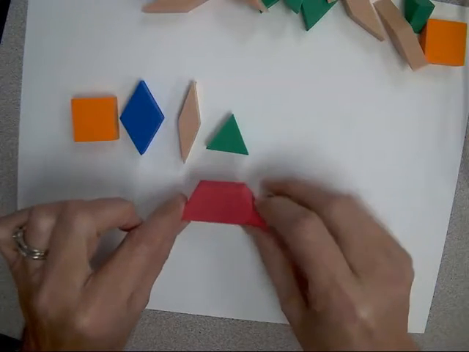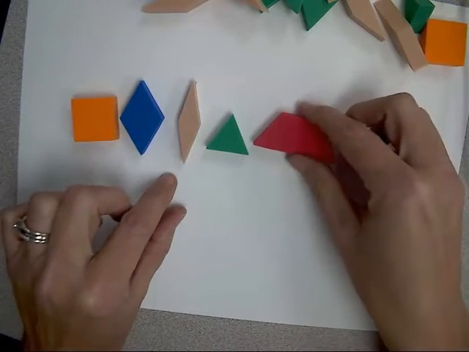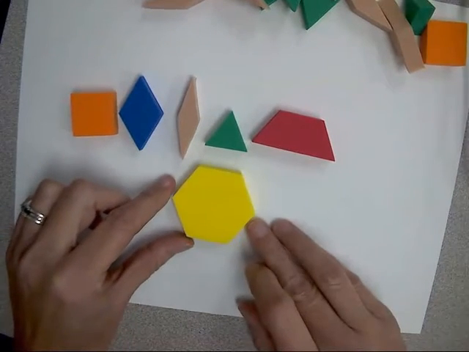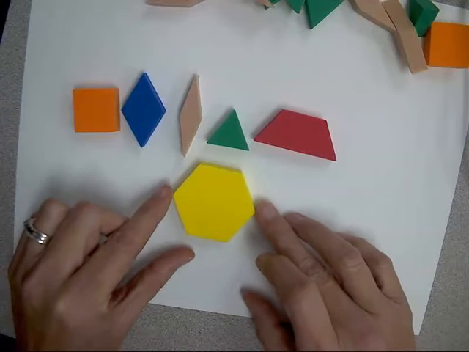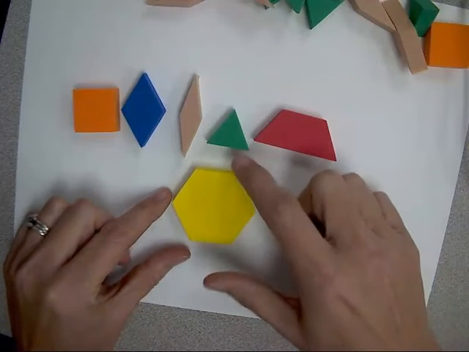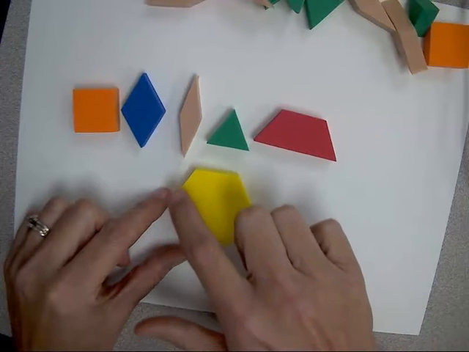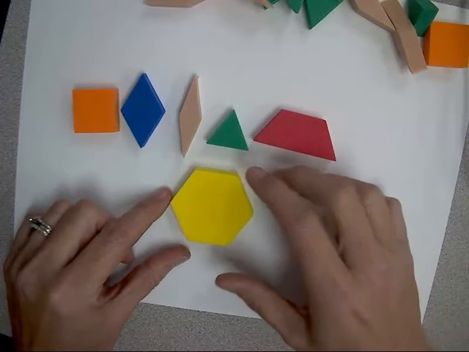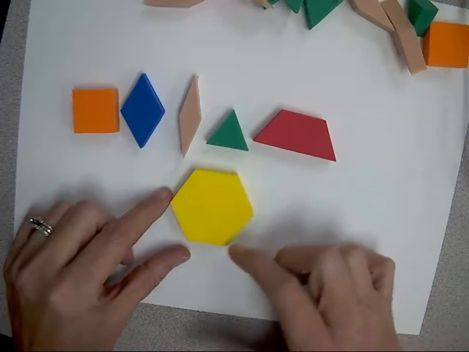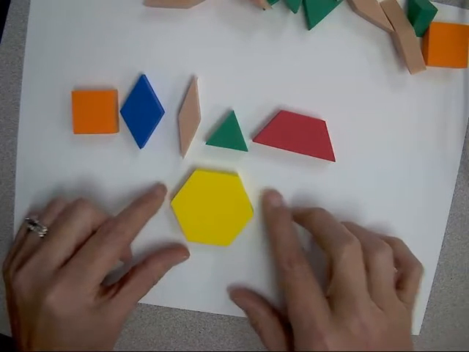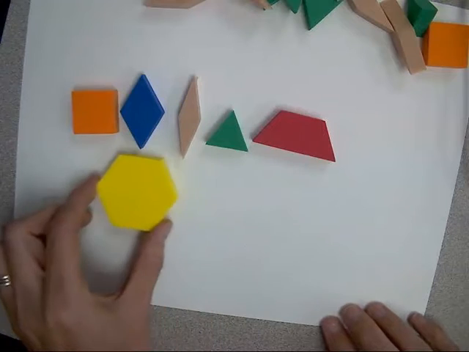This one is a trapezoid. Great job. We've worked with this shape a lot. Let's count the sides. 1, 2, 3, 4, 5, 6, and 6 corners. That's right, this is a hexagon.